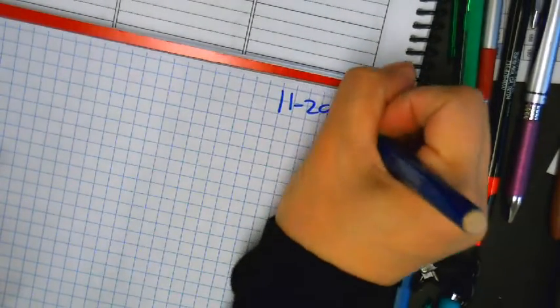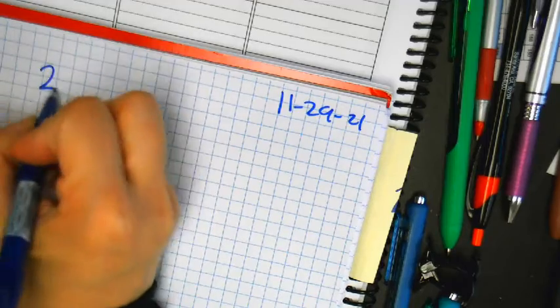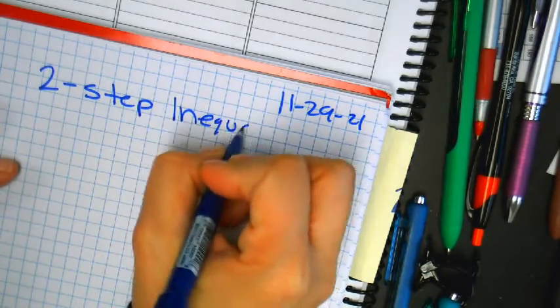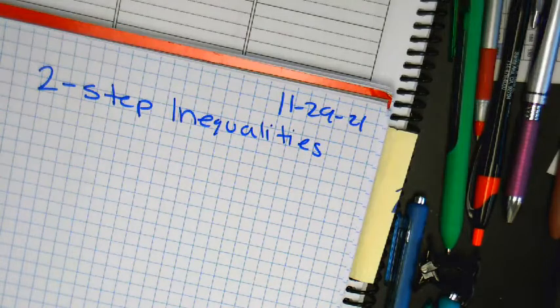Today is November 29th, 2021, and we're going to do two-step inequalities. Two-step inequalities. Next week, on Monday, we're going to be starting our second MAP test of the year.